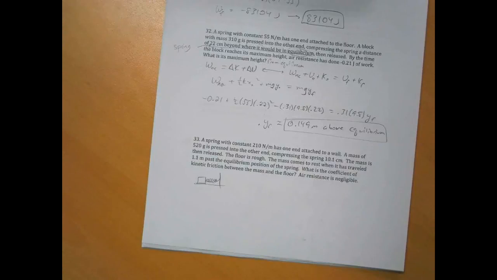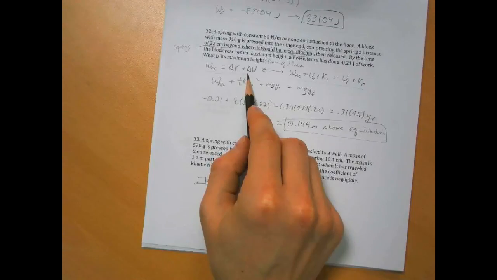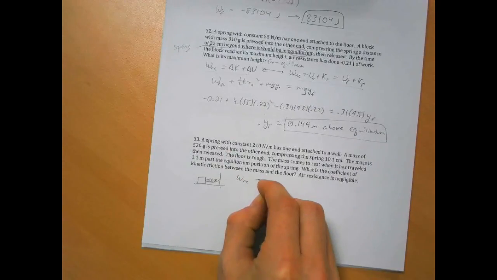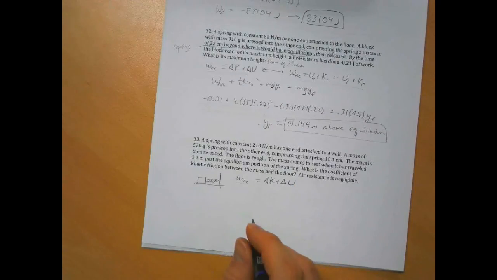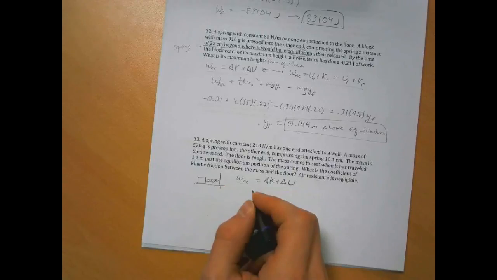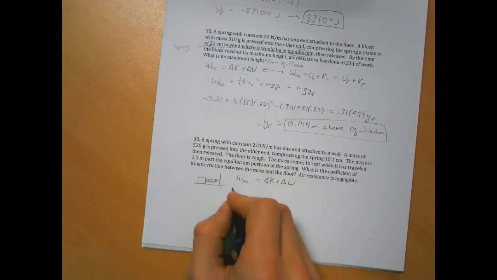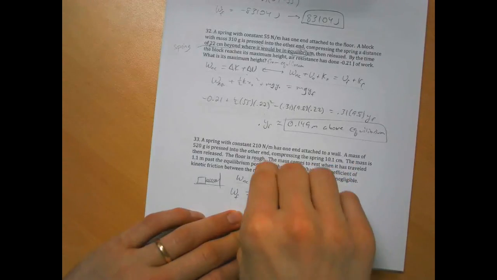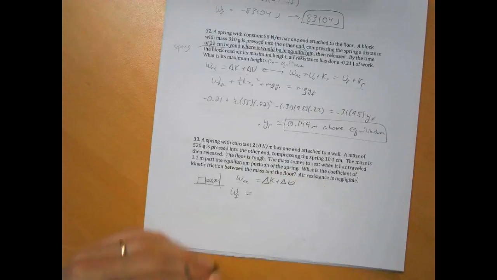So, Andy, which version of the equation do you want to use? Work non-conservative equals delta K plus delta U. Okay. Work done by non-conservative forces would be what, Andy? Right. The floor is rough, so there is friction. So work done by friction. Change in kinetic energy. What should I put for that? What's the initial speed of the mass?